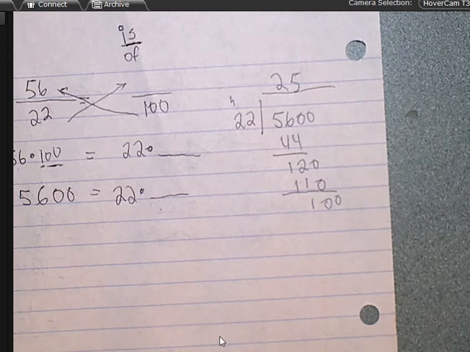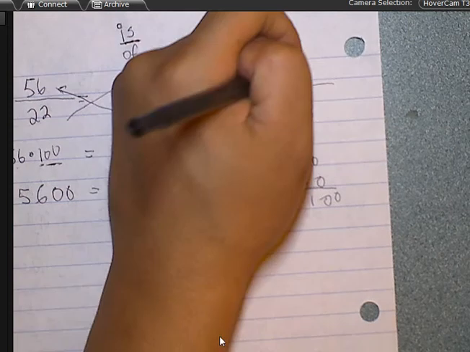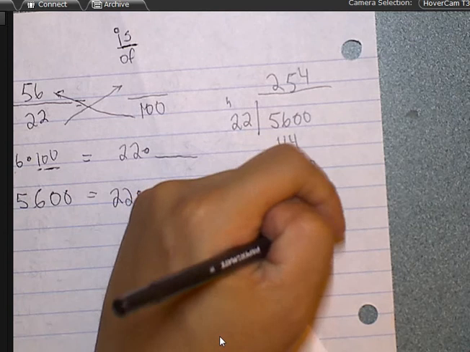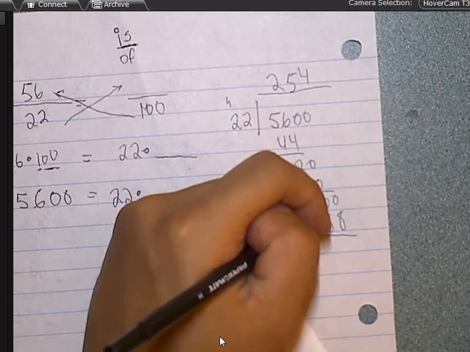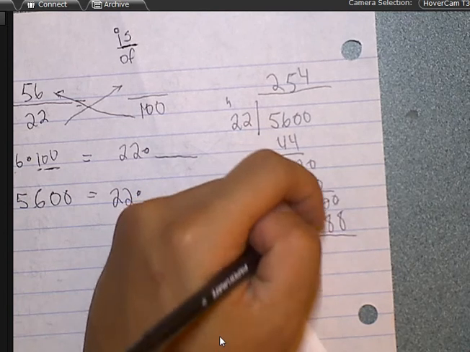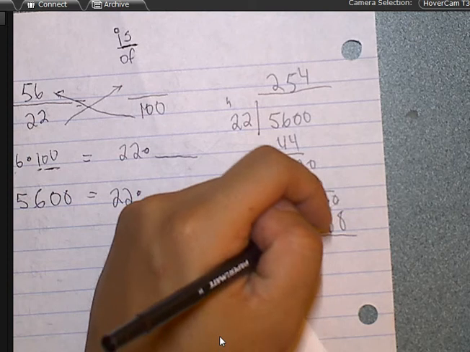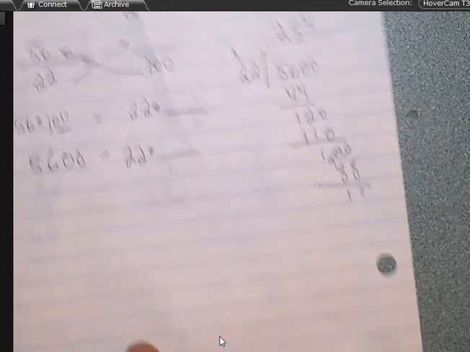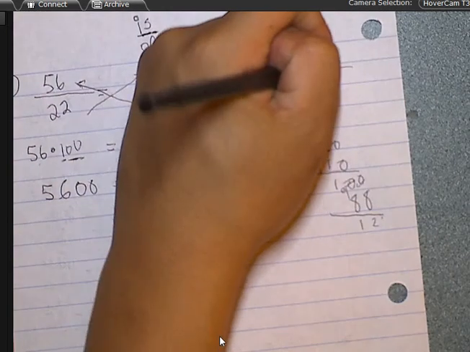22 goes into 100 4 times, because 4 times 22 gets me the 88. I subtract, and that's going to get me 12. Now I have a remainder. This is where I want my decimal dot. So I put the decimal dot right here.